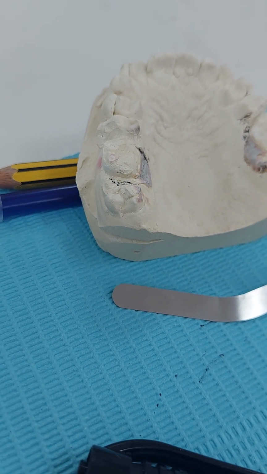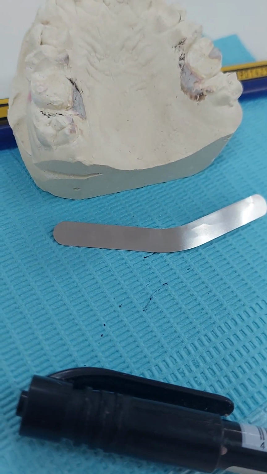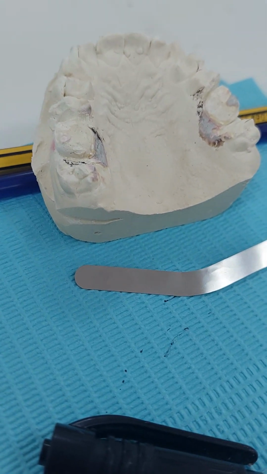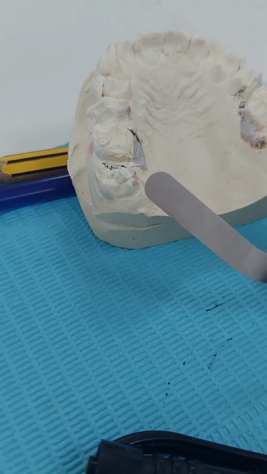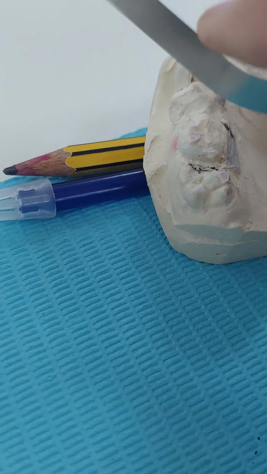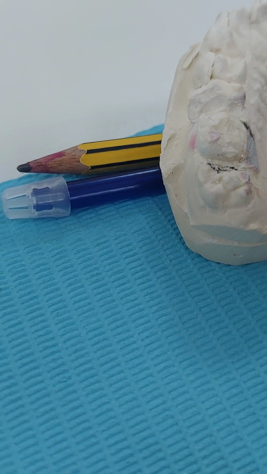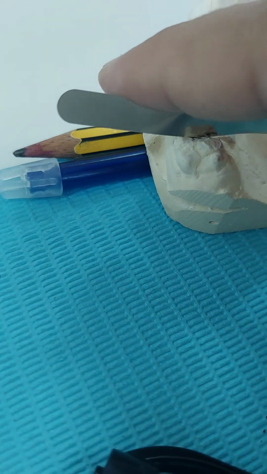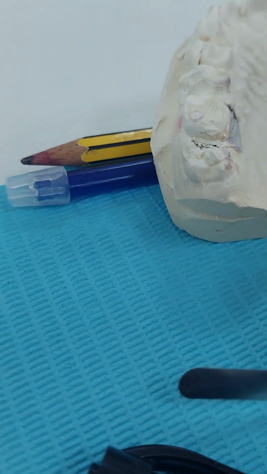Okay, this is a case where we're going to do deep marginal elevation. And this is one of the struggles you have when you have a deep margin. What will happen if you're going to place this matrix in place? Even if I place this deep part towards the gingival margin, what will happen with the matrix?